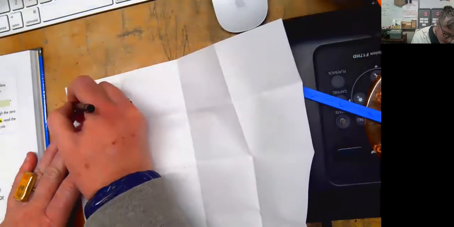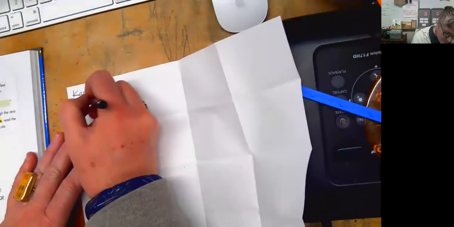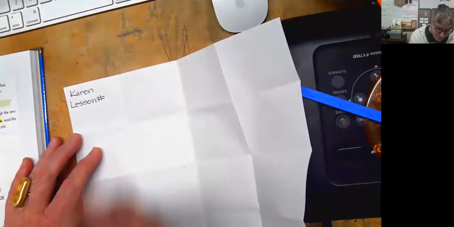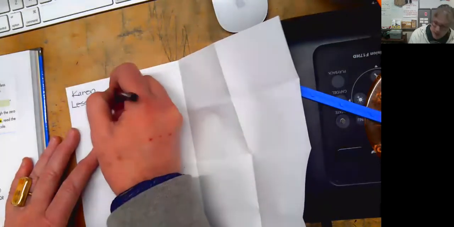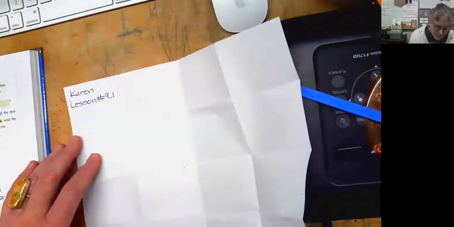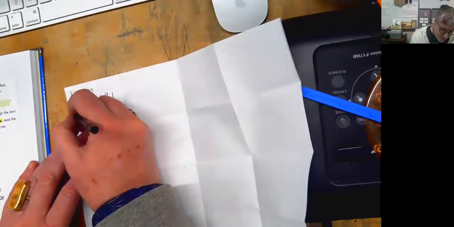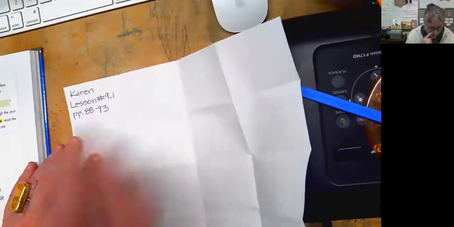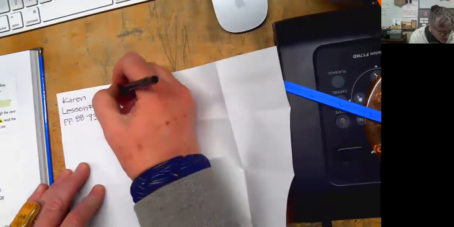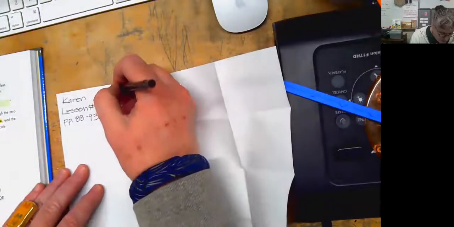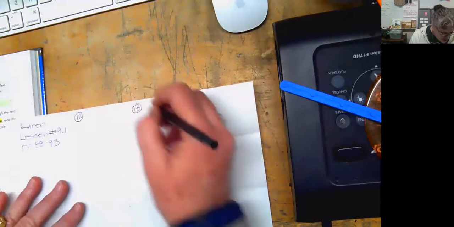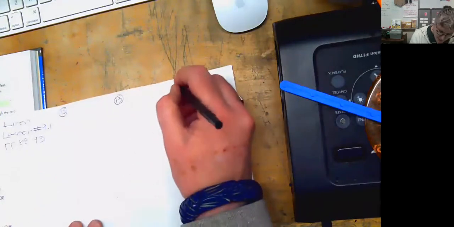And today we're doing lesson number 9.1, and we're gonna be going from pages 88 to 93. All right, so we're gonna start out doing number 12, and we're gonna do 13, and we're gonna do 14.